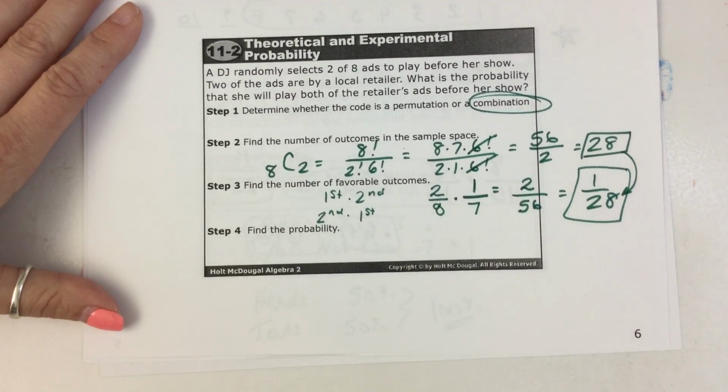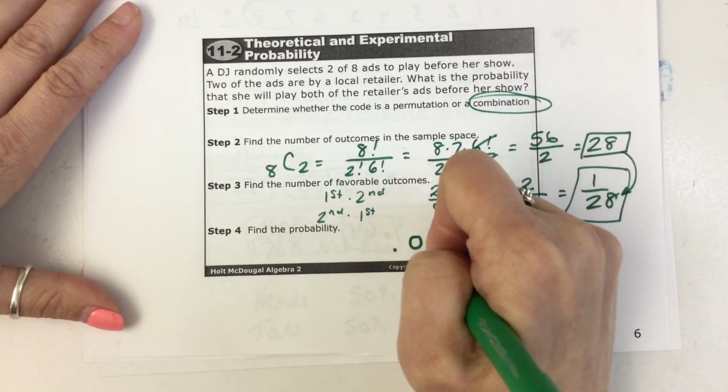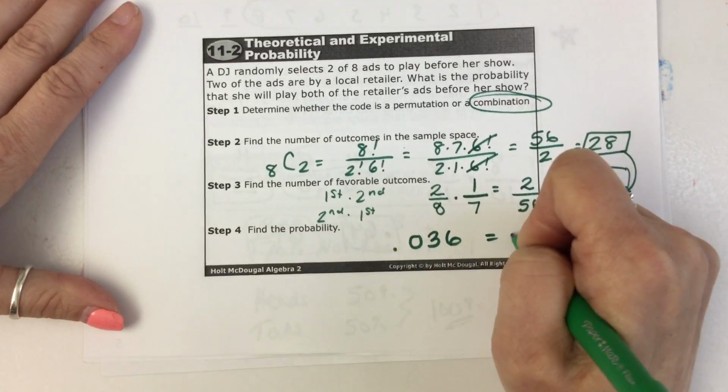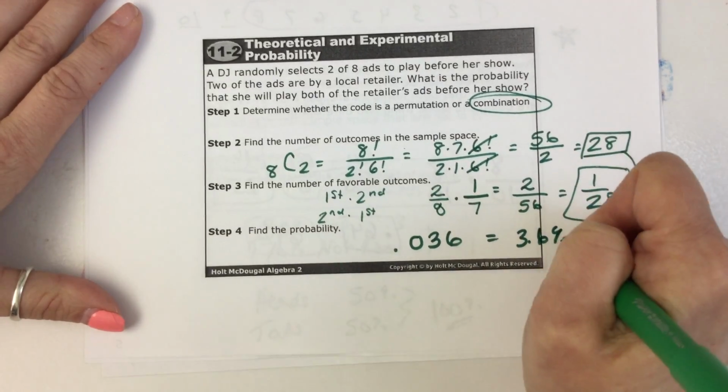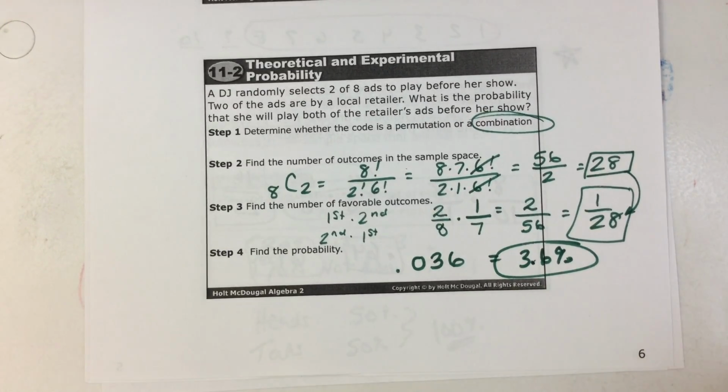So now if I want to turn it into a decimal, 1 divided by 28 is 0.0357, so 0.036. So there's about a 3.6% chance that when the DJ at the radio picks their ads, both of the ads would be by the local retailer. So you'd have back-to-back Kentucky Fried Chicken commercials. That's what they're talking about.